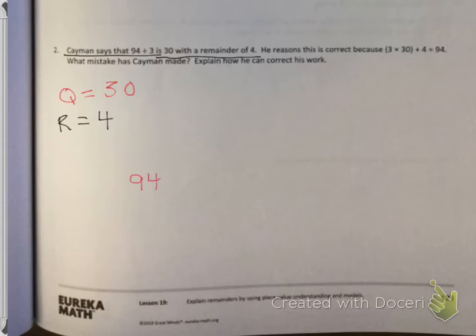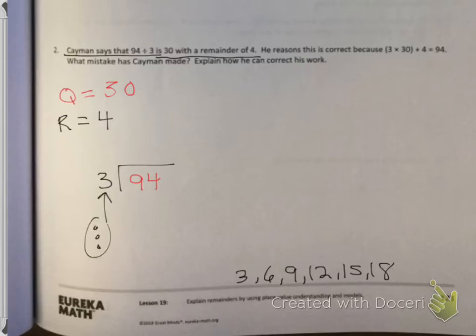So 94 divided by 3, okay? Let's list our multiples of 3: 3, 6, 9, 12, 15, and 18. What we need to focus on is that it takes 3 dots to make a group, right? 1, 2, and 3, that's one group. And here we have 9 dots. So how many groups can we make? Let's look at our multiples. 3, 6, and 9. Okay, so we can make 3 groups.